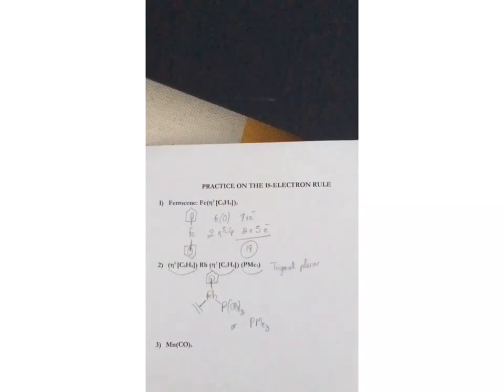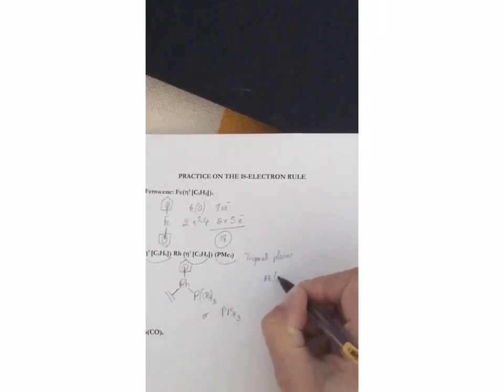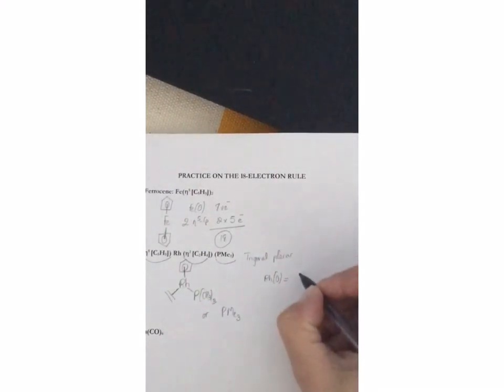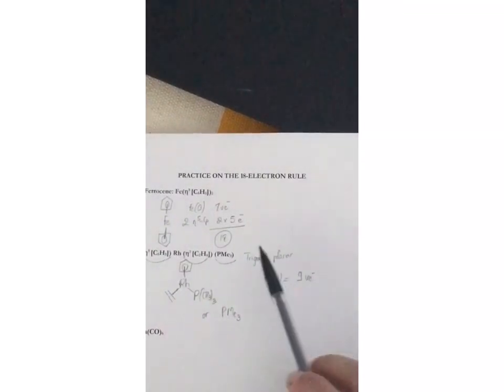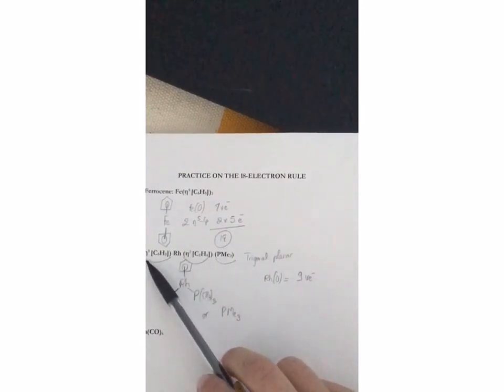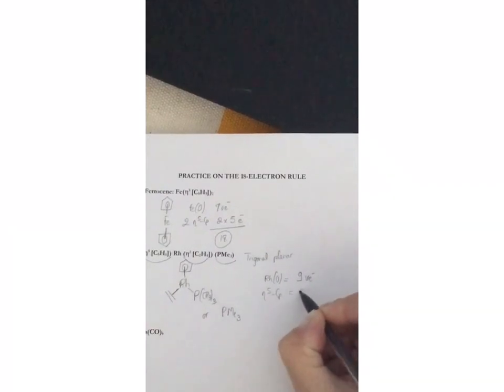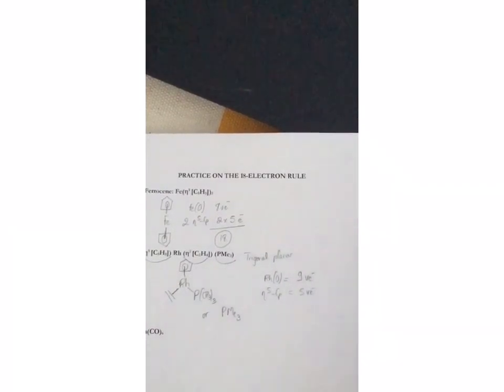Okay, now the goal is to be able to count those electrons, right? So the first thing I look at is the metal center. It's rhodium 0. Rhodium has 9 valence electrons. The cyclopentadienyl ligand has a hapticity of eta 5. So it provides 5 valence electrons, or it donates 5 electrons.